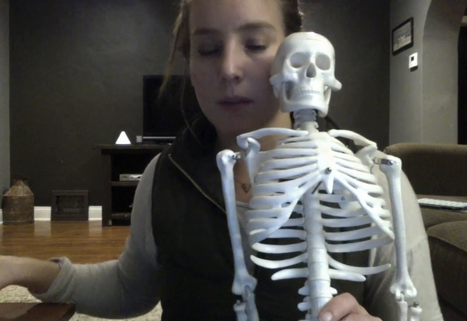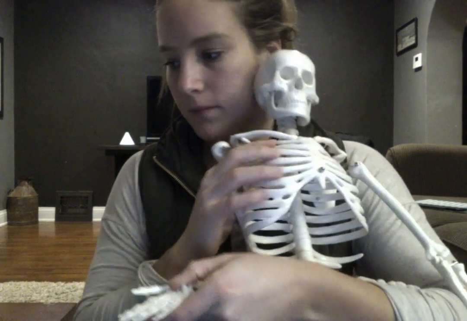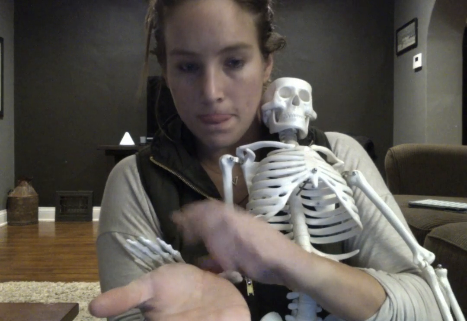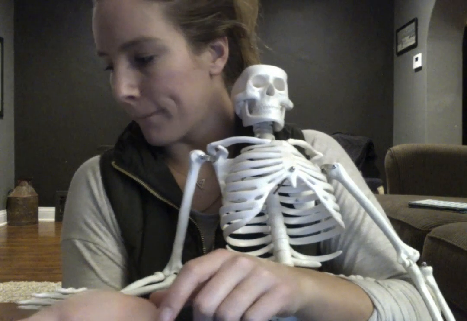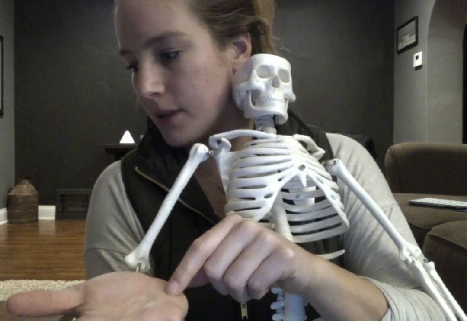So now we're going to move on to the carpus, which is our hands. I'm going to move this over so I can see my list of things I have to talk about. Okay, so we're going to talk about the actual individual names of the hand. If I am holding my hand like this with the skeleton, the carpus are these little bones all in here. So we're going to go from lateral, so on the outside, to medial. So you have the scaphoid, lunate, triquetral, and then pisiform, the tiny one over here.